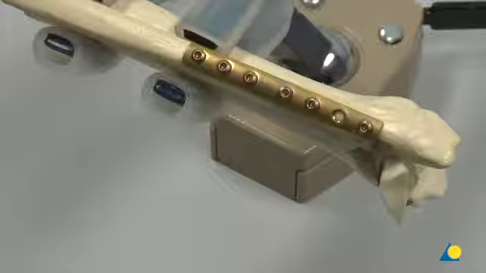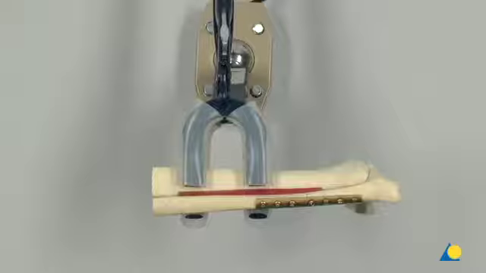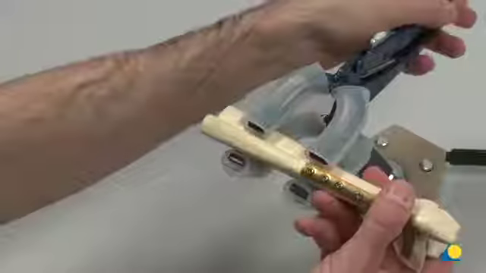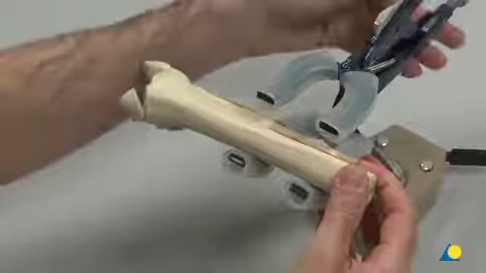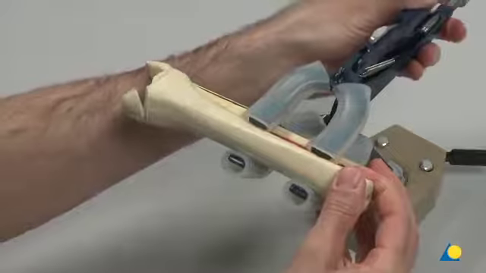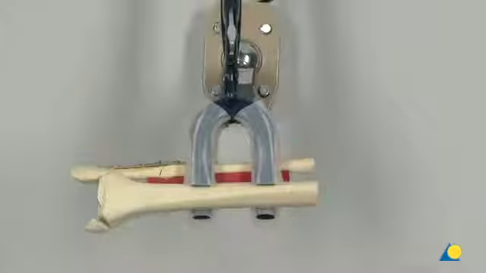All the remaining plate holes are filled, except for the second distal hole, which will be used later for the position screw. To facilitate access to the medial malleolus, the bone model is released from the clamp and rotated 180 degrees. The next step is the reduction and fixation of the medial malleolus.